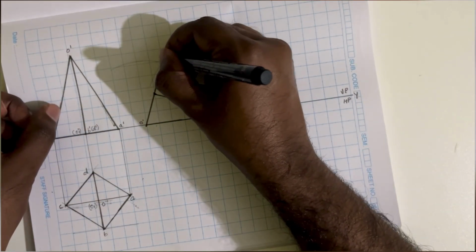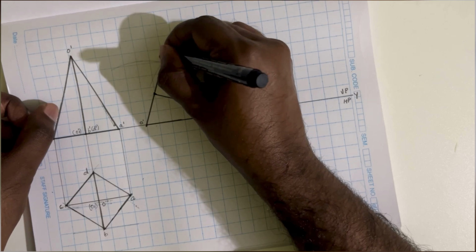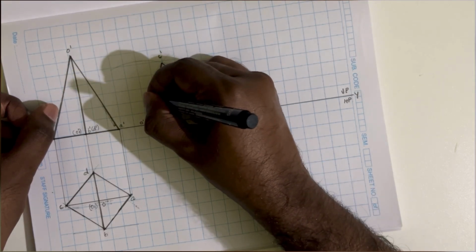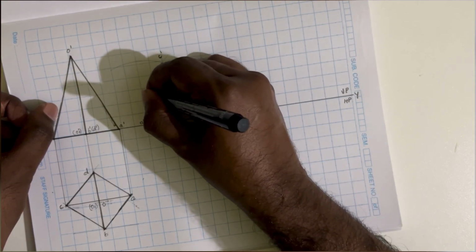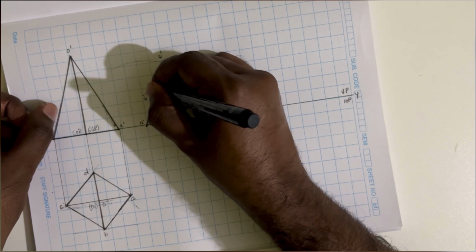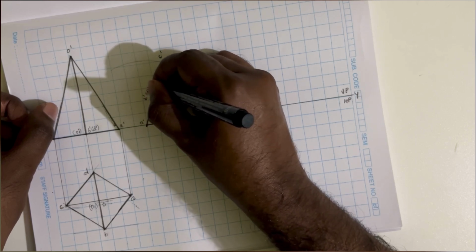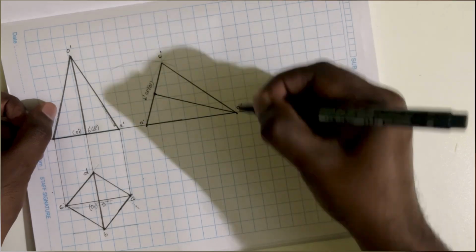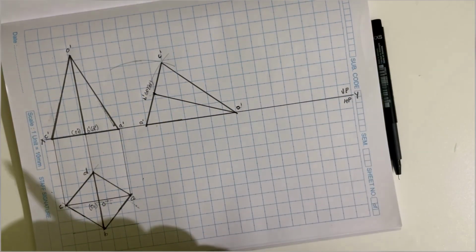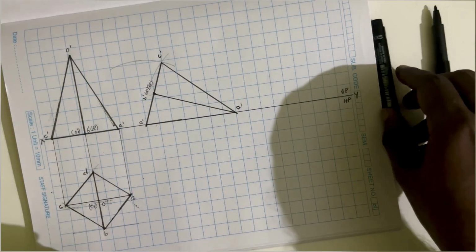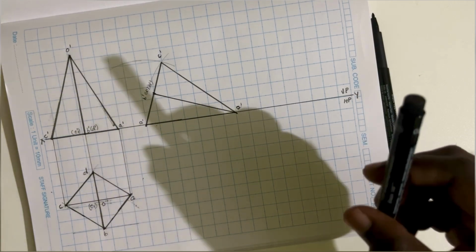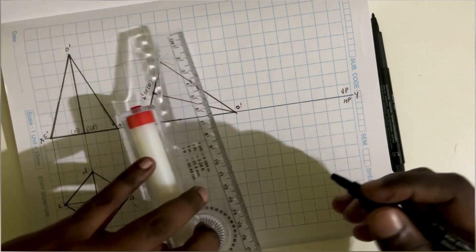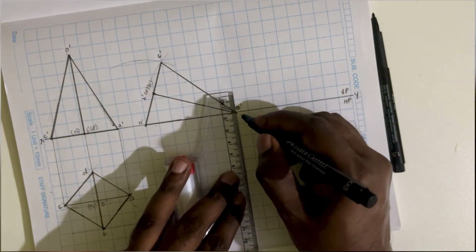So this corner point is C dash. So this is B dash, D dash inside the bracket, and also the point O1 dash inside the bracket. So this completes the front view of the second position. So now let me draw the projections and complete the corresponding top view of the pyramid.